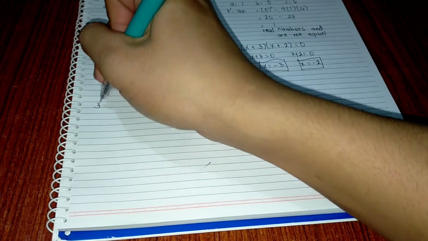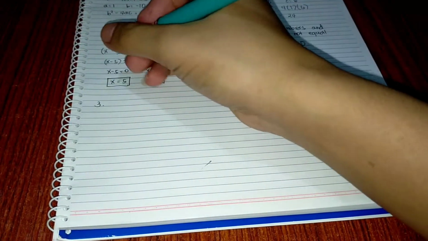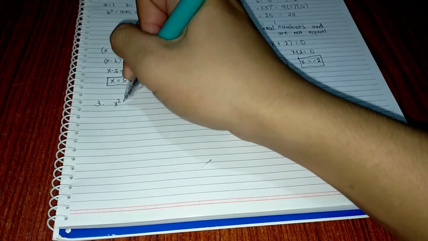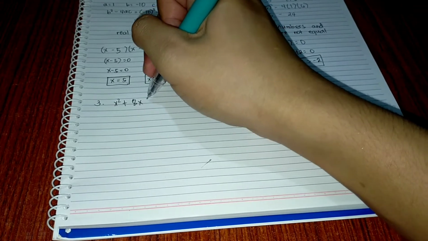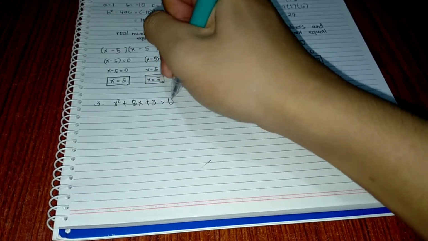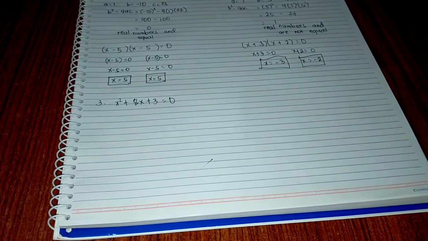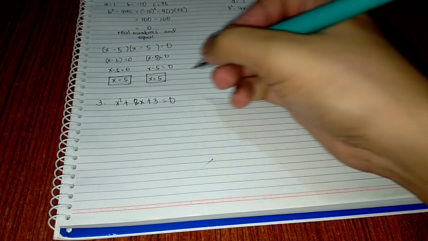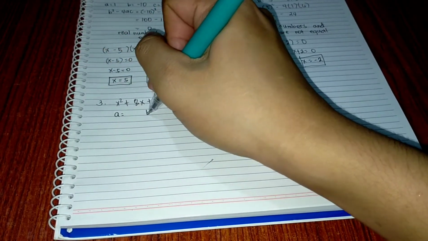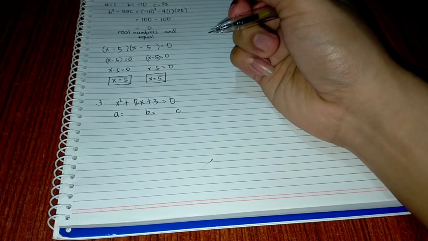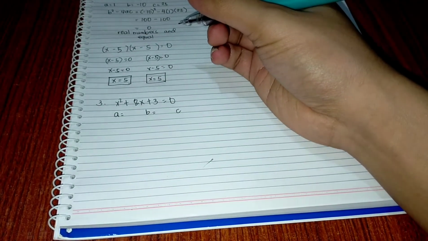Number 3 example tayo. Given x squared plus 8x plus 3 is equal to 0. So, naka-standard form na po ba siya? X squared plus 8x plus 3 is equal to 0? Yes. Okay. So, ang hahanapin na natin ay yung A, B, and C, para ma-apply natin yung discriminant formula.